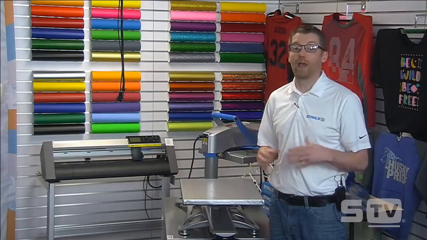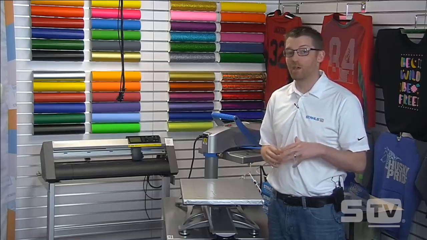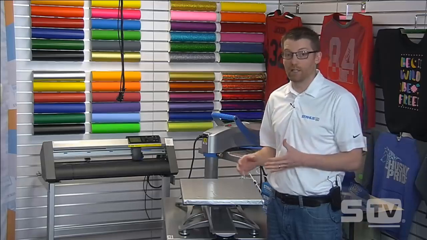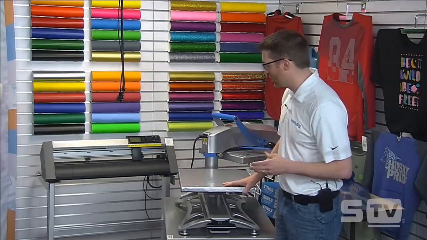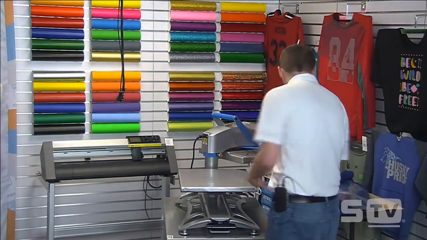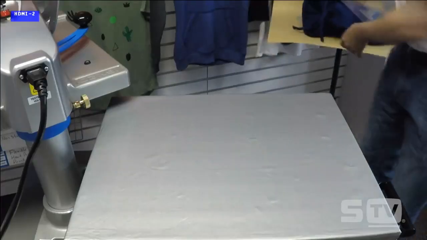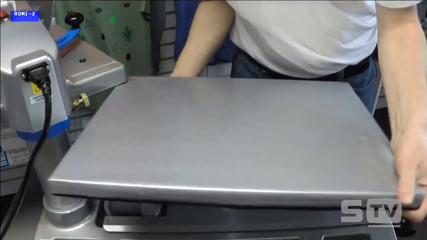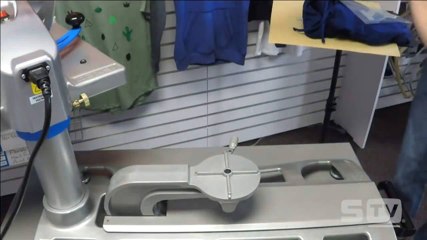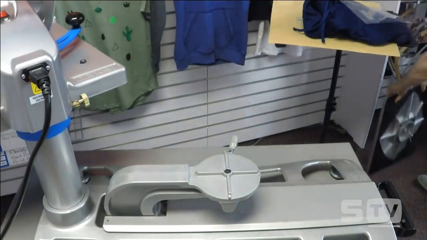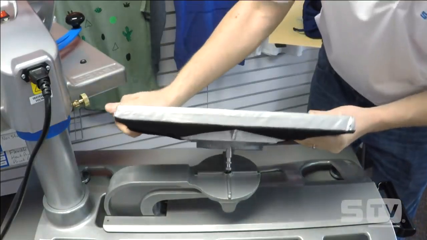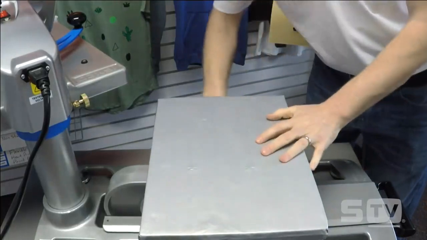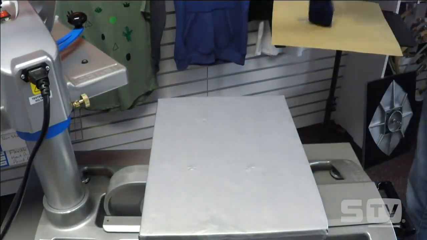Getting your item flat for accurate time, temperature, and pressure is key with a basic application, certainly with a mixed media application where you're combining different materials. So I'm going to start by swapping out this 16 by 20 platen. Lift it out. It's just a pin registration system, so it's very easy to change. And I'm going to drop in an 11 by 15 inch attachment for the particular placement that I'm getting ready to do. Now let's show you the basics of loading on the garment.